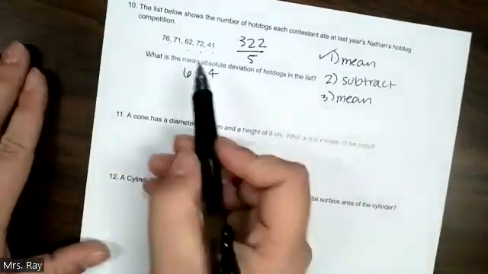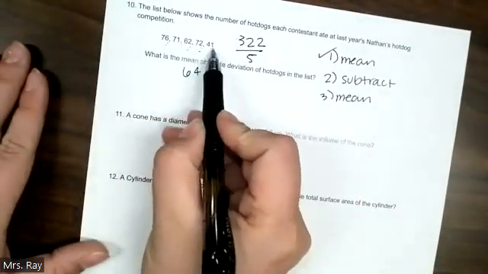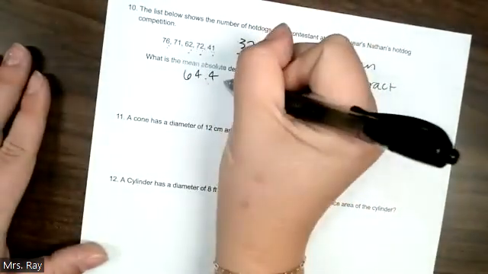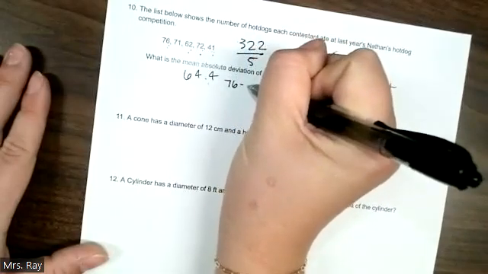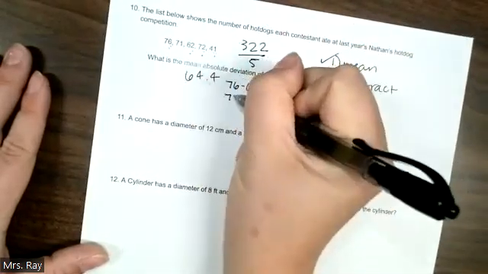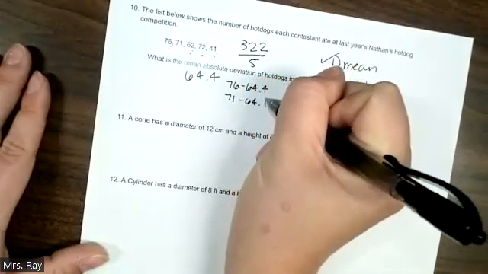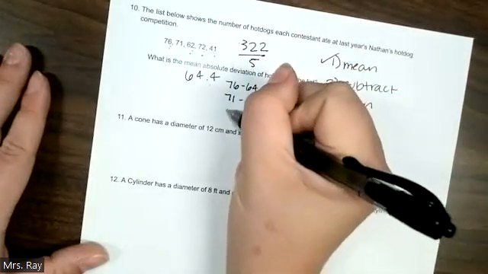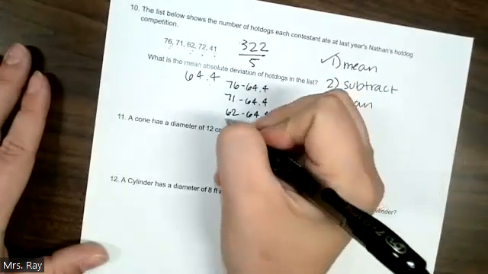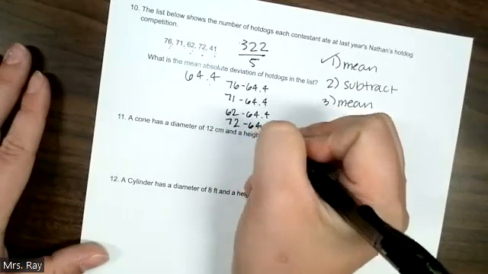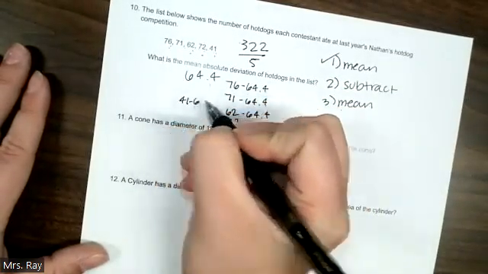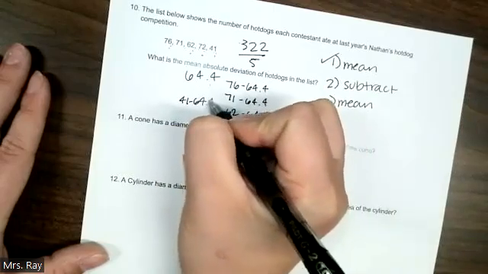Step number 2, we're going to take every single one of these 5 numbers and subtract it from the mean. Meaning I'm going to do 76 minus 64.4, 71 minus 64.4, 62 minus 64.4, 72 minus 64.4, and 41 minus 64.4.